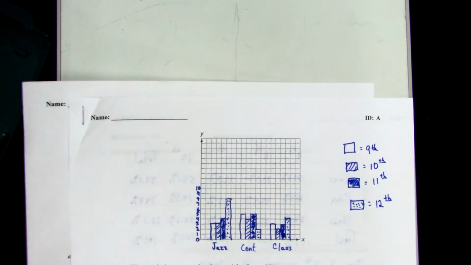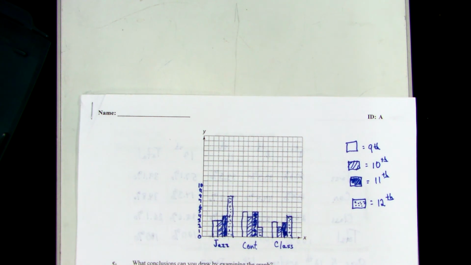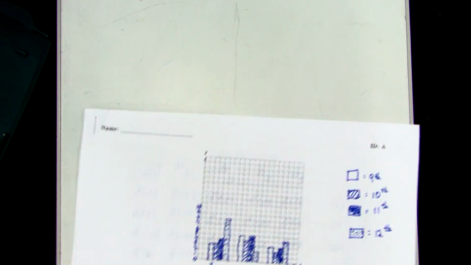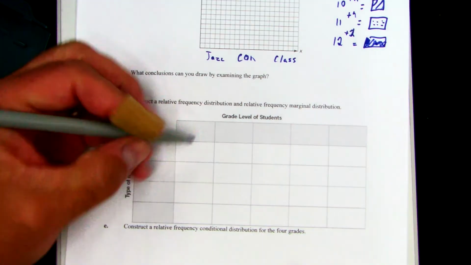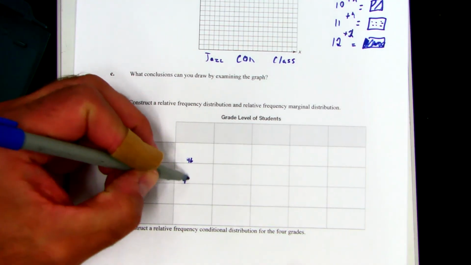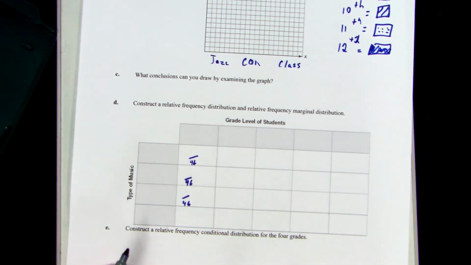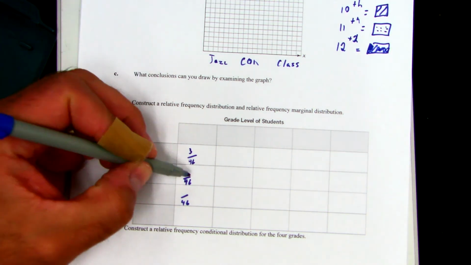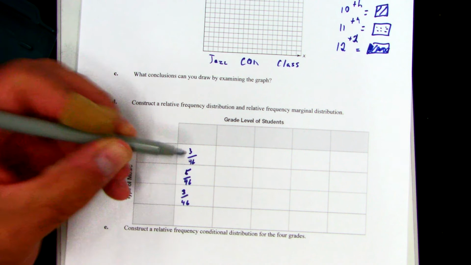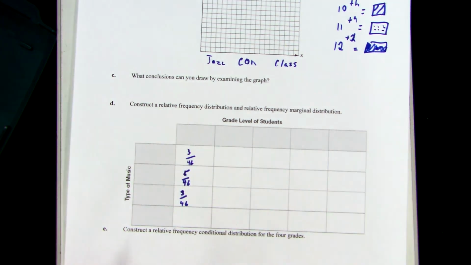Okay? Then it says we're going to do a marginal distribution. There's a marginal distribution, and then there's a conditional distribution. The marginal distribution is that you were supposed to take that number 46, and it's now the denominator for all of your fractions. Some of you are like, well, what is the top number? It's the same number that was there. So for the first one, it would be 3 over 46, 5 over 46, and 3 over 46. Okay, and you continue that all the way through the chart, and that gives you your fractions.